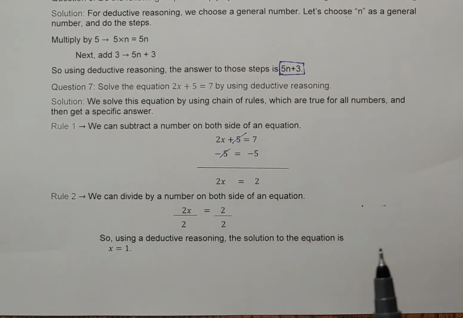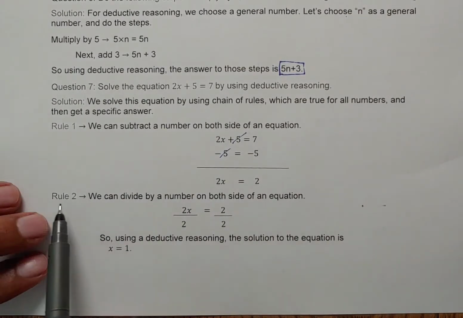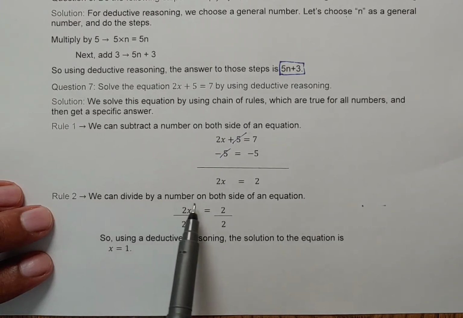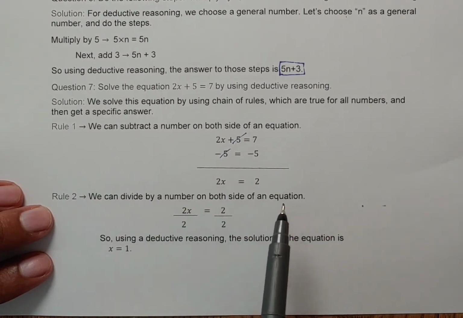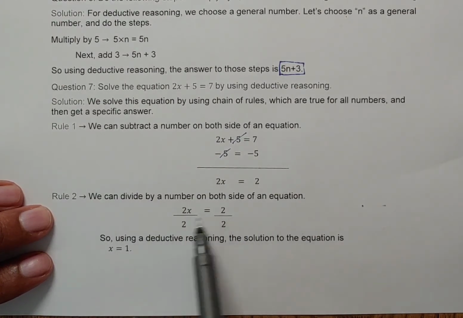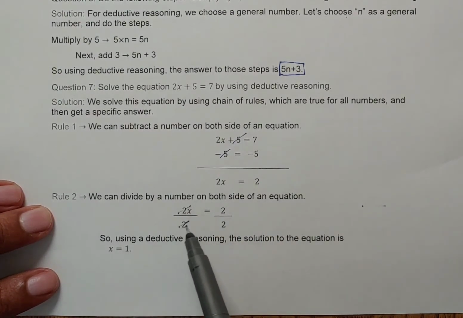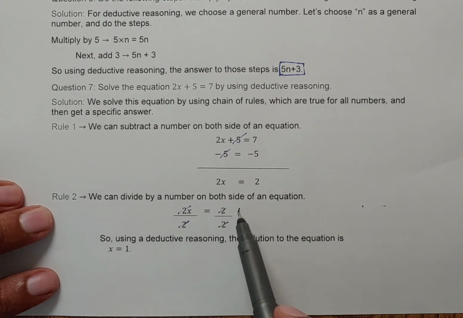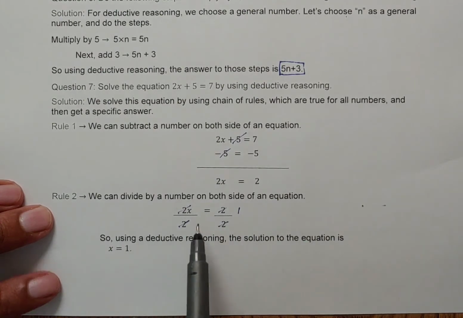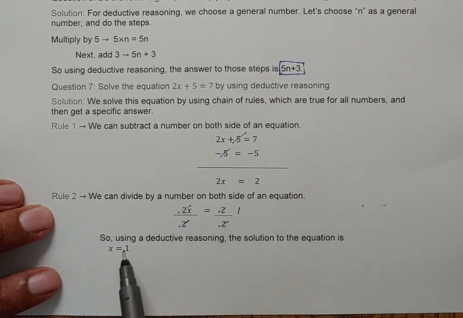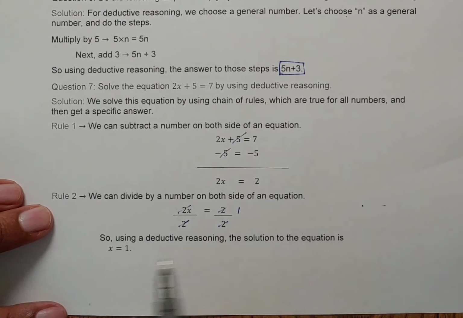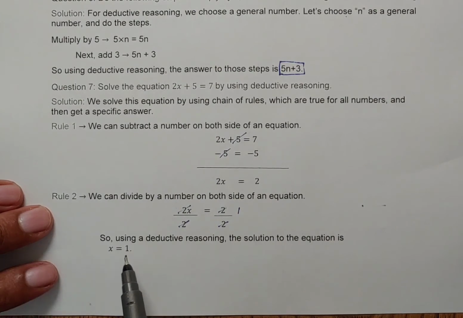rules as we can. So rule 2 is, we can divide by a number on both sides of an equation. So we can divide by the same number on both sides of an equation. So we divide by 2 to cancel 2. Okay, so we get 1. So what we get is x equals 1, right? So using deductive reasoning, the solution to the equation is x equals 1.